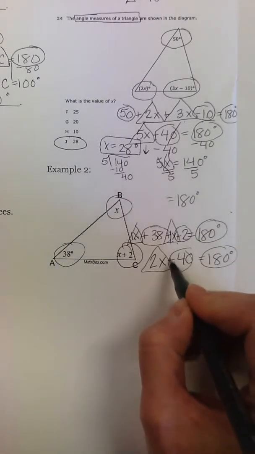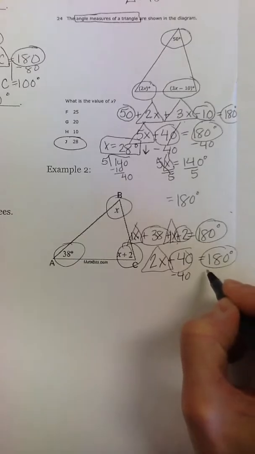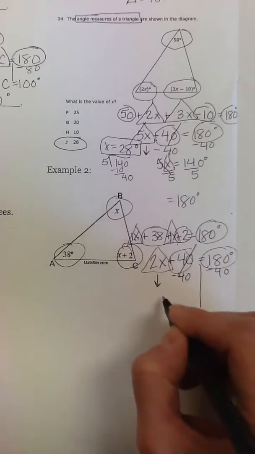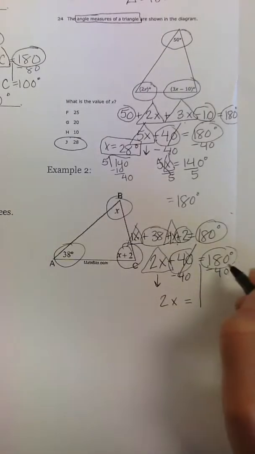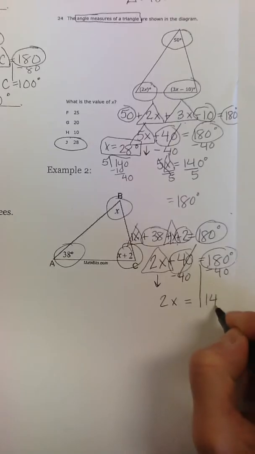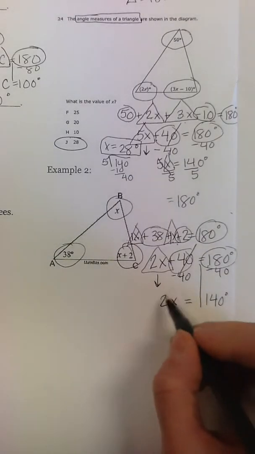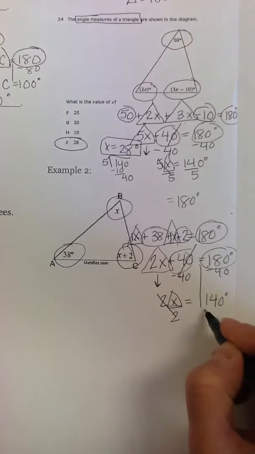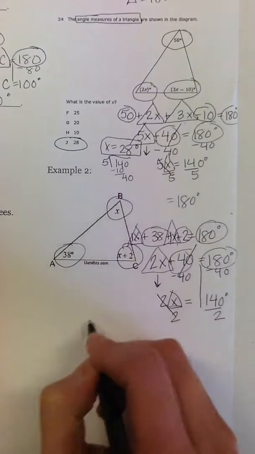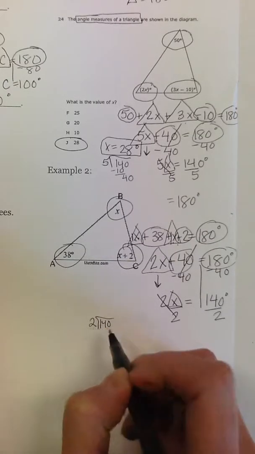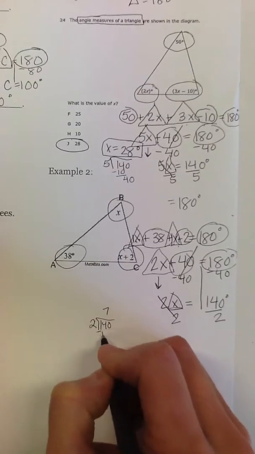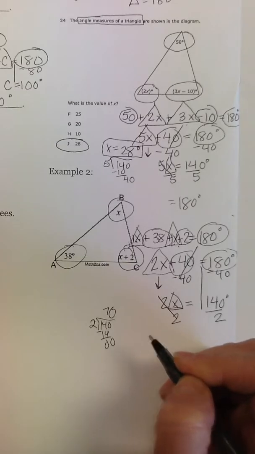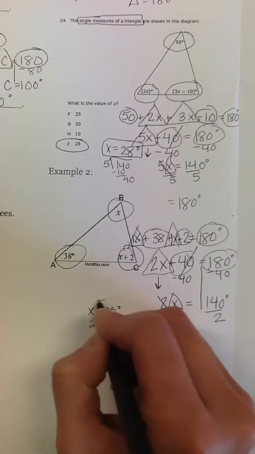Need to get rid of my extra. It's a plus sign, so I'm going to do the opposite, subtract. Those will cancel out. So bring down your 2x equals 180 minus 40. 140. Now my last step. I want to get this by itself. So divide by 2, divide by 2. So 140 divided by 2. 2 can go into 14 7 times. 0, bring down your 0. 2 can go into 0 0 times. So x equals 70 degrees.